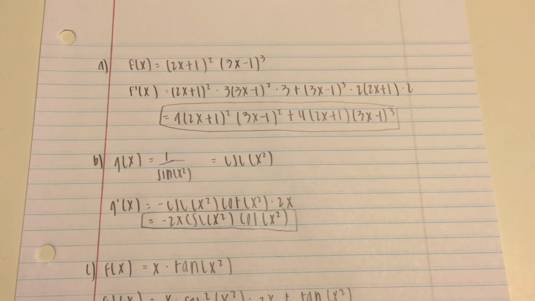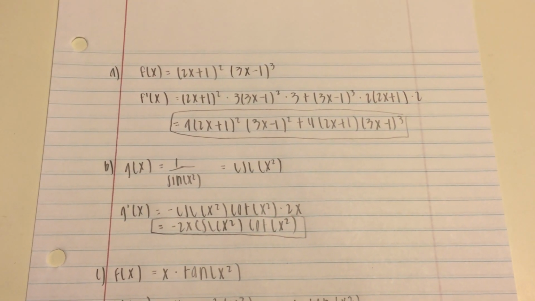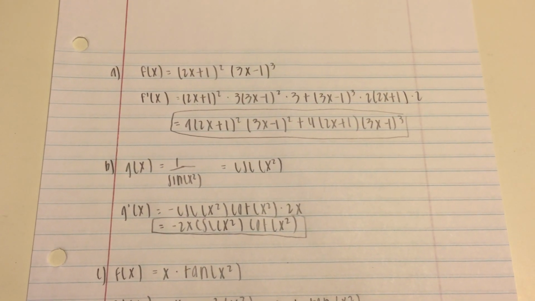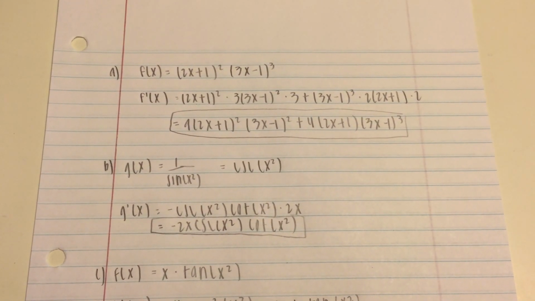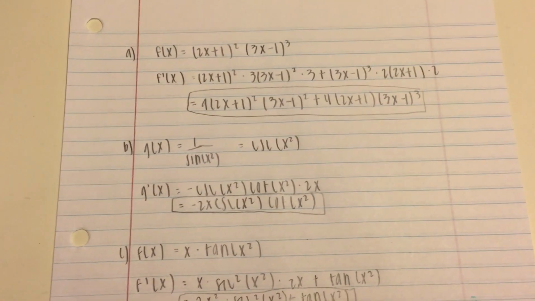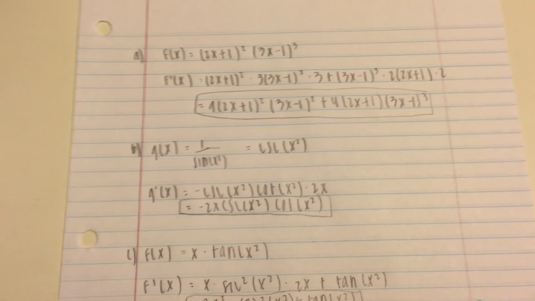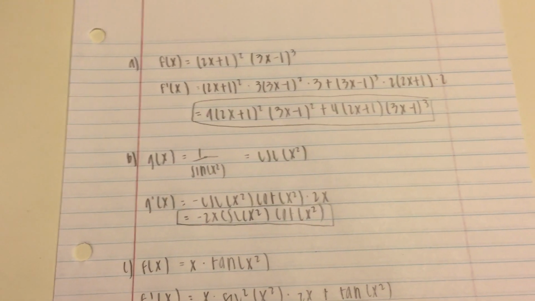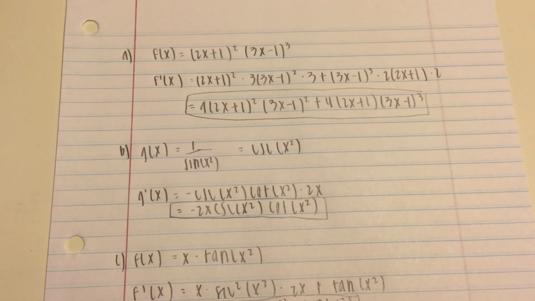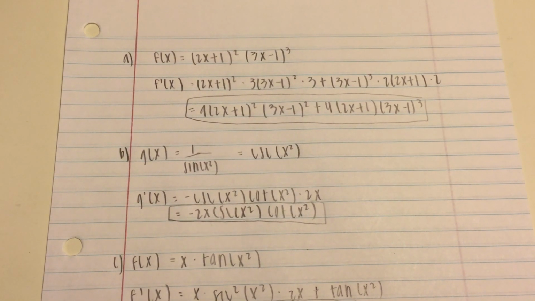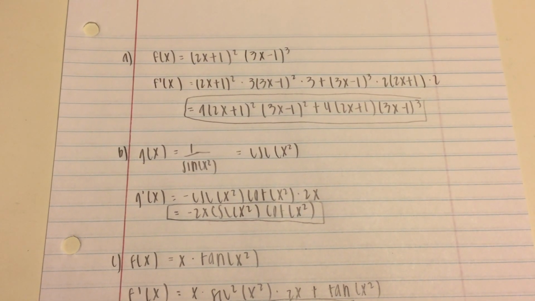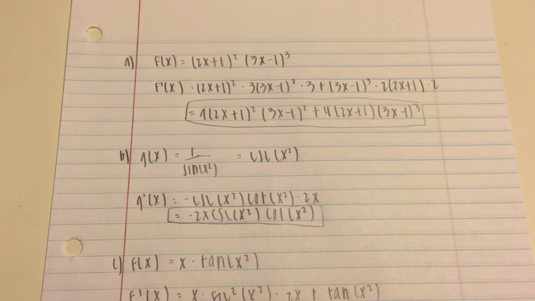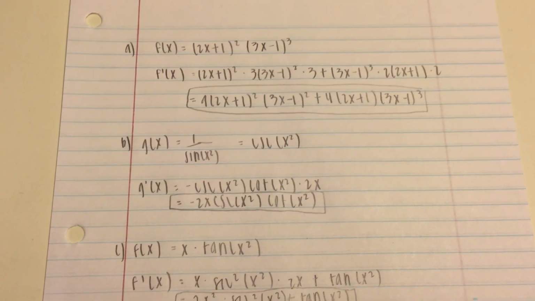The derivative of the inside function 2x plus 1 is 2, so we multiply by 2. Combining all of this, you get 9 (2x plus 1) squared times (3x minus 1) squared plus 4 times (2x plus 1) times (3x minus 1) to the third power as the answer.